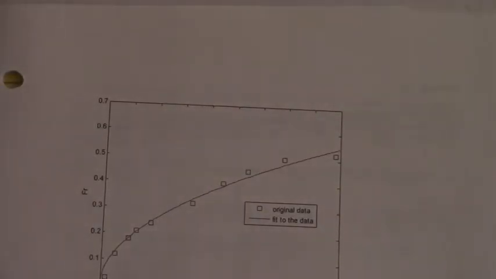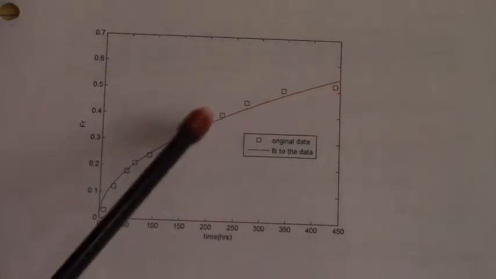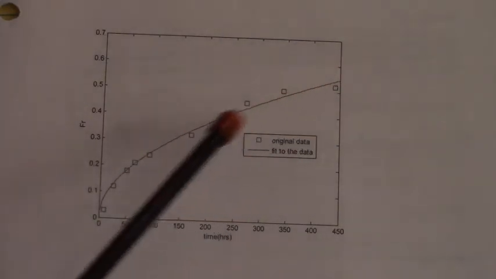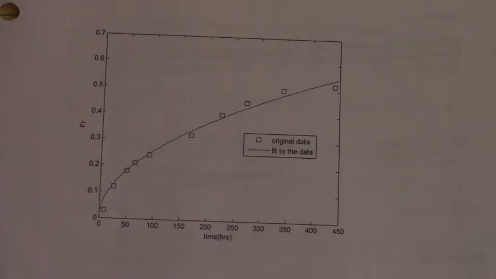And on the next page here, you can see a comparison generated by his MATLAB program. Here's the FR value over here. Here's the time in hours. The boxes are the experimental data, and the solid line is the best fit of equation 6.33 to that data with the optimum value of D_E, which shows how well this diffusion theory that we've been developing fits actual release data for a device.